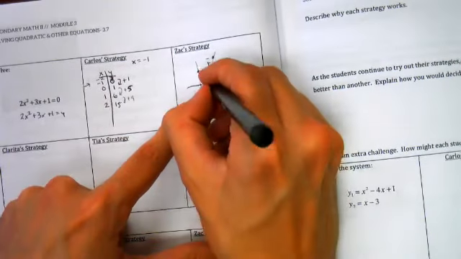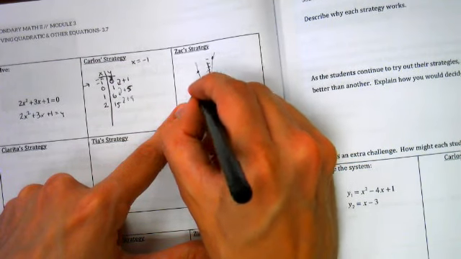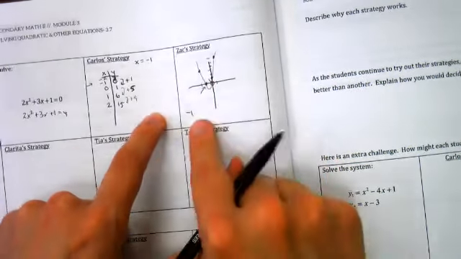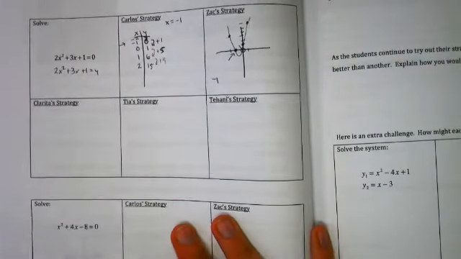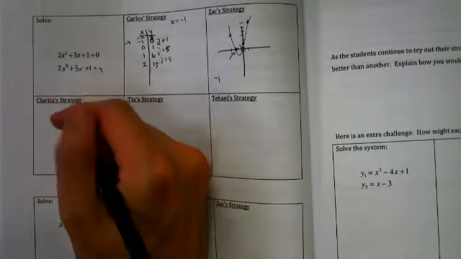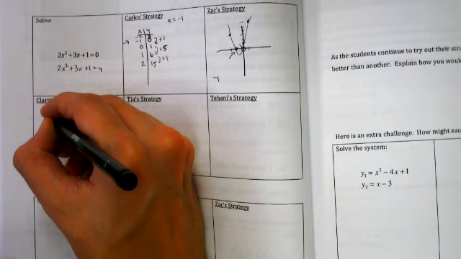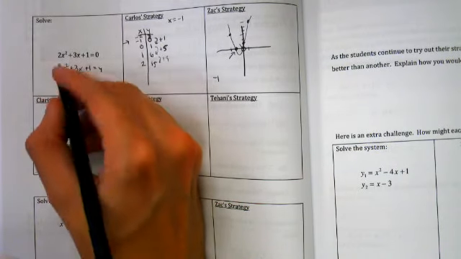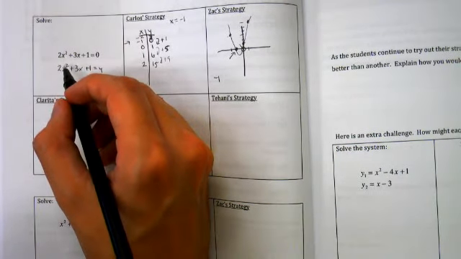And so Zach wouldn't necessarily be able to know where it crosses there, but he would see this cross and he would get the same answer as Carlos, that it crosses at -1. Clarita likes to factor it. So to factor this, we can look for two numbers that multiply to 2 and add up to 3. So we can do 1 and 2.